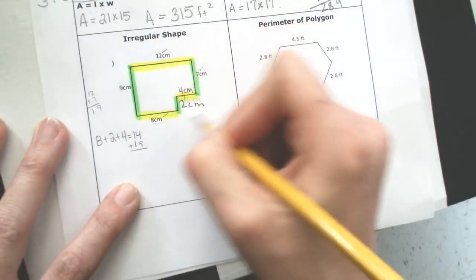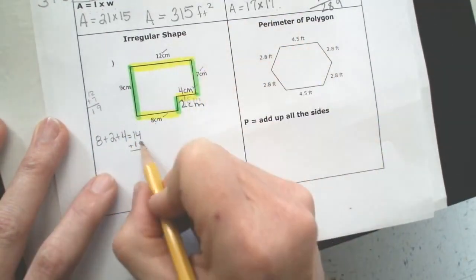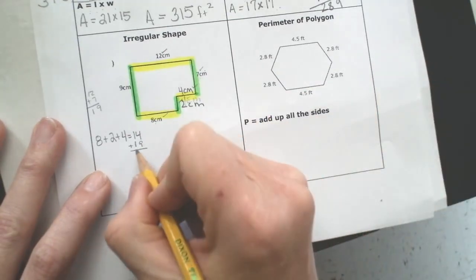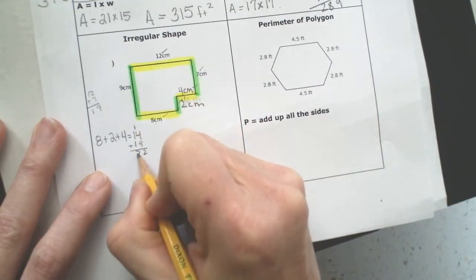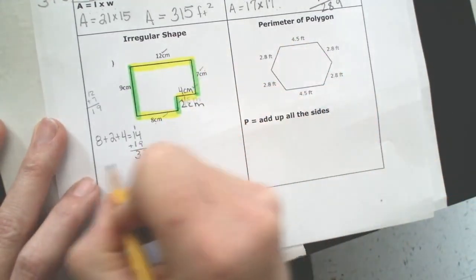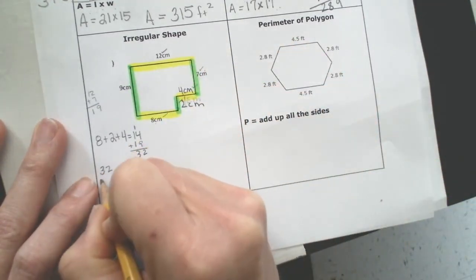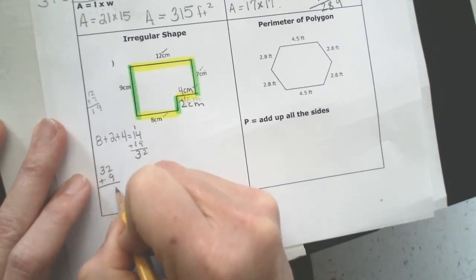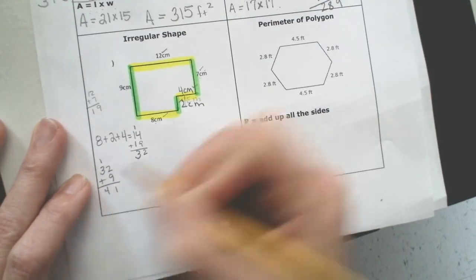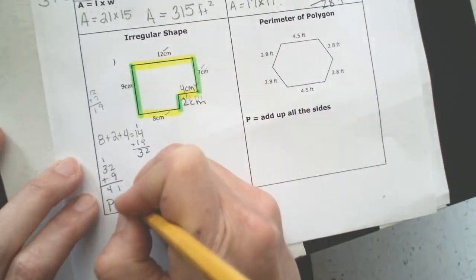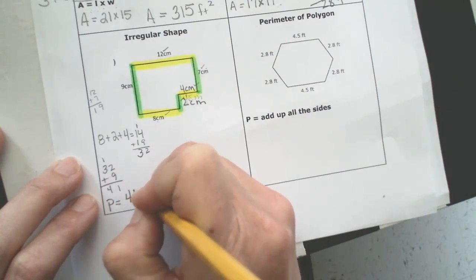Remember, these checks represented the sides I've already got, so I don't miss any of them. 4 plus 9 is 13, regroup the 1, is 32. And then I have my last bit to add on, which is going to be 32 plus 9. And 2 plus 9 would be 11, 41. So that means that the perimeter of this irregular shape is 41 centimeters.